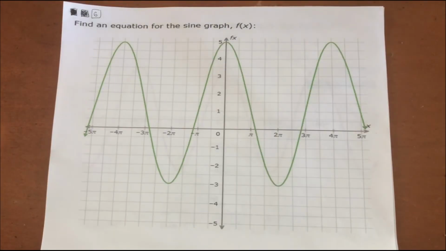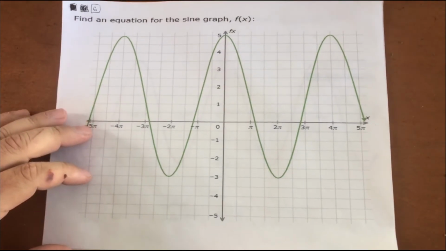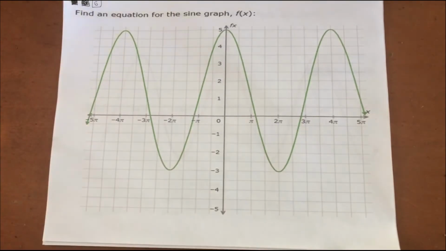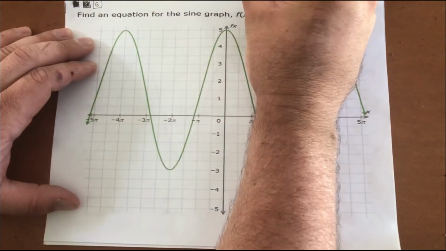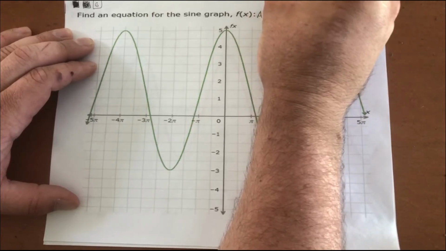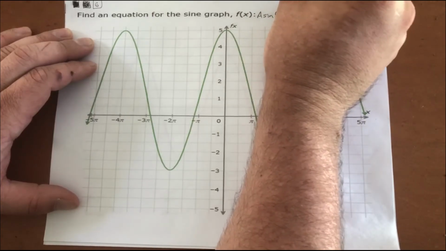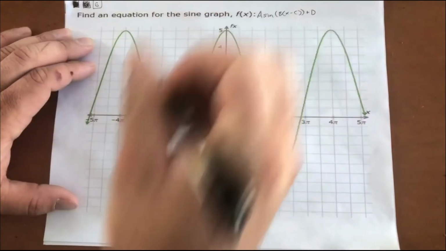My last sine graph is a little bit bigger. It looks a little bit different, and notice where it starts. All right, the peak is on the y-axis, so it looks kind of like a cosine, but since we're told it's sine, I automatically should know that there is some sort of phase shift. So once again, I'm using a times the sine of b, parentheses, x minus c, parentheses, parentheses, plus d.